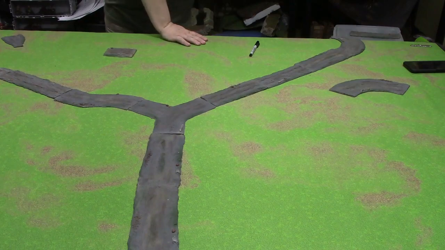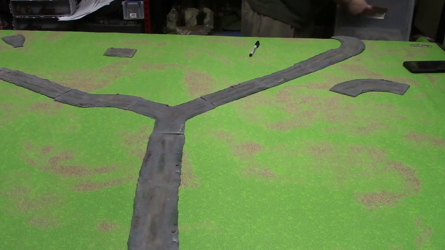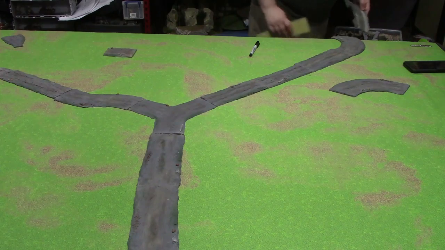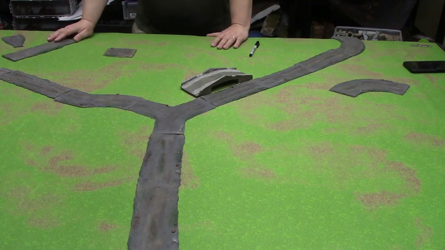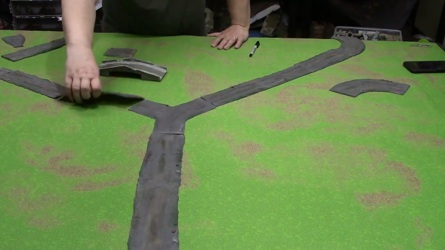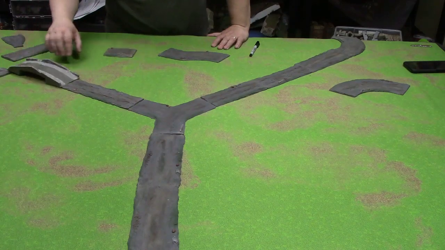What that will allow me to do is to use a bridge to span the creek and take up basically one of these straights. What if I do this?